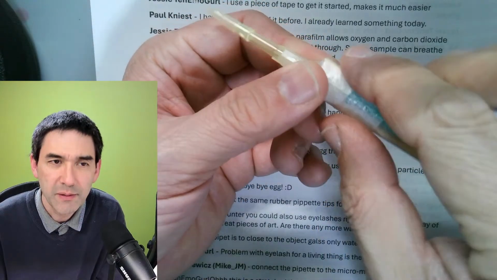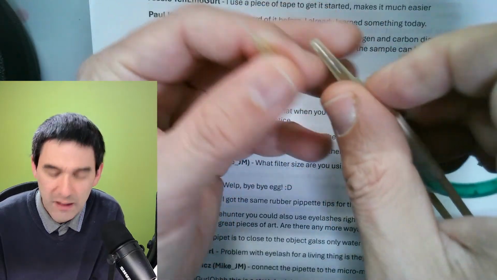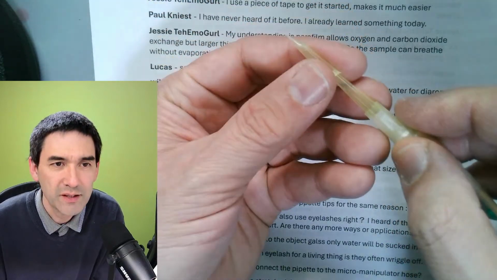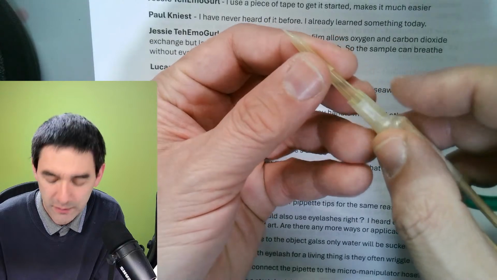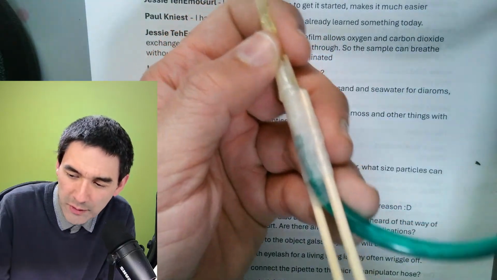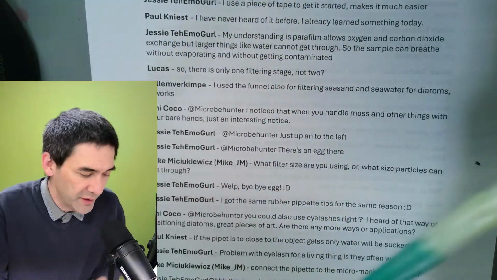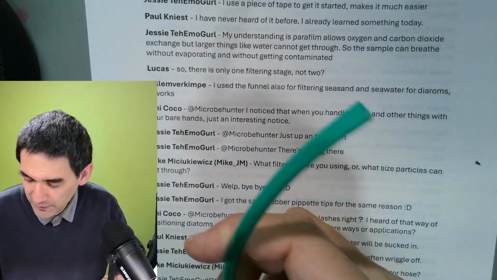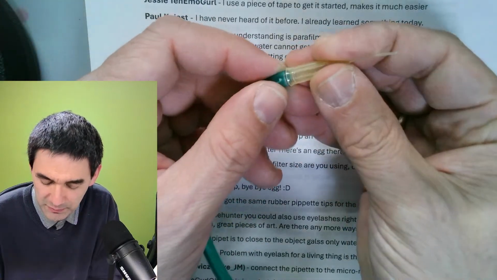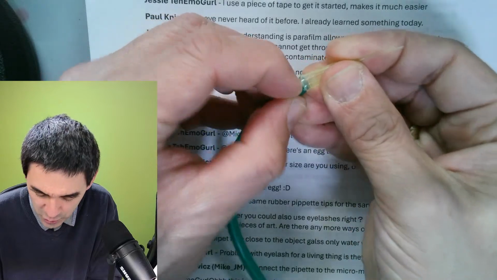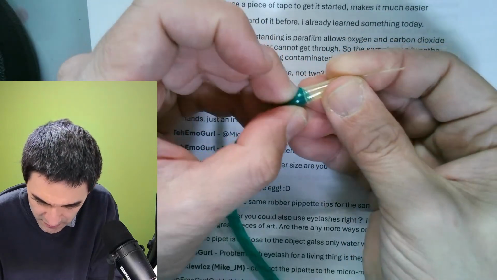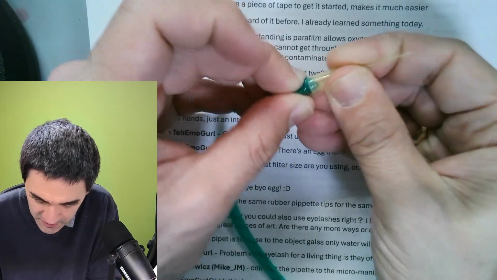Over here, this is parafilm. This is a pipette tip that I cut off, and this is the small pipette that I made using the fire. And here I simply connected the tube with a pipette. Over here is the other end, and I tried to squeeze it in here somehow, and then I wrapped some parafilm around it.